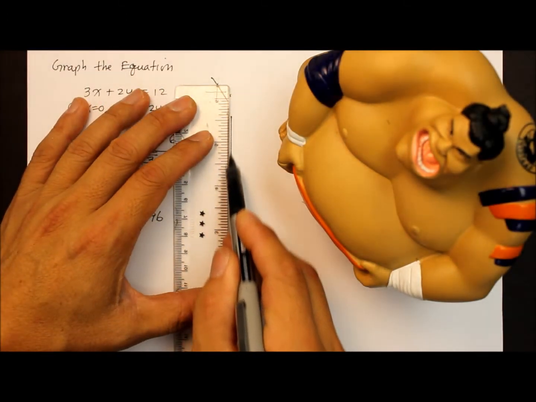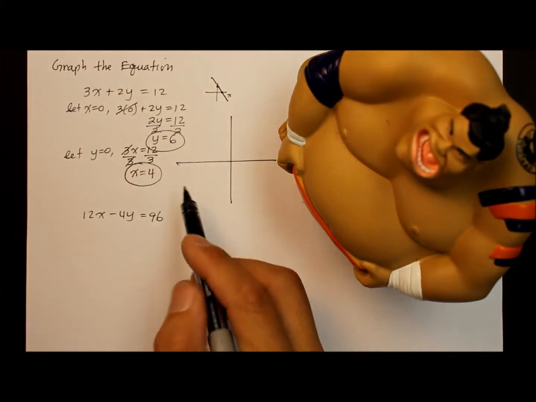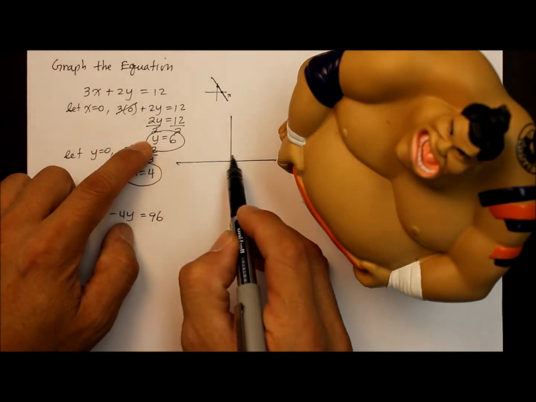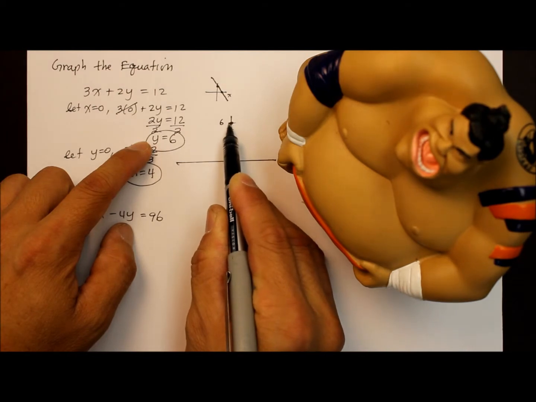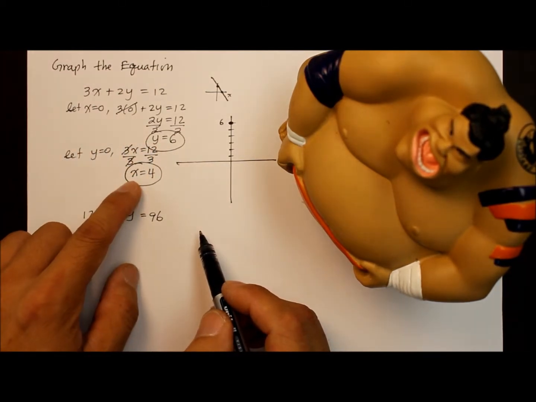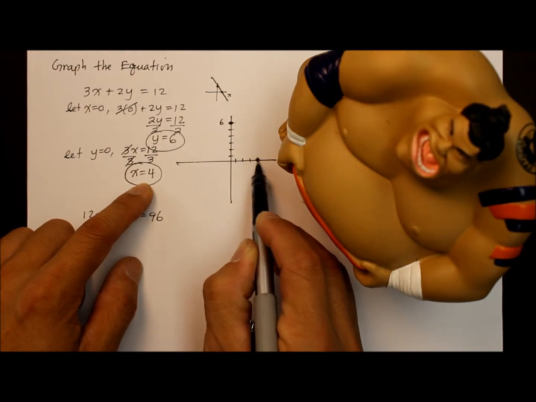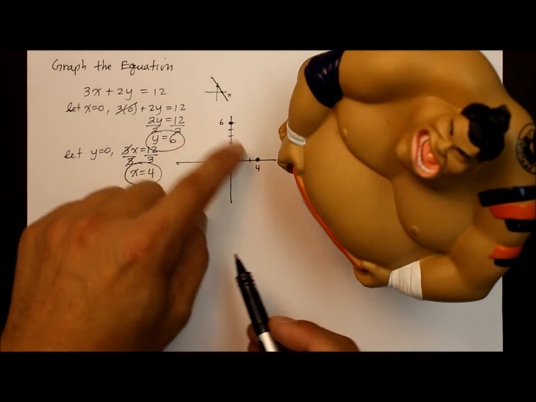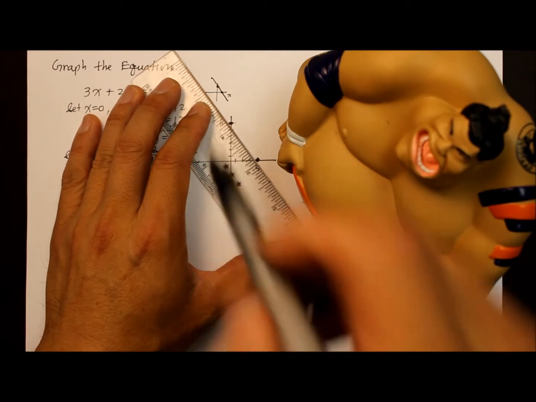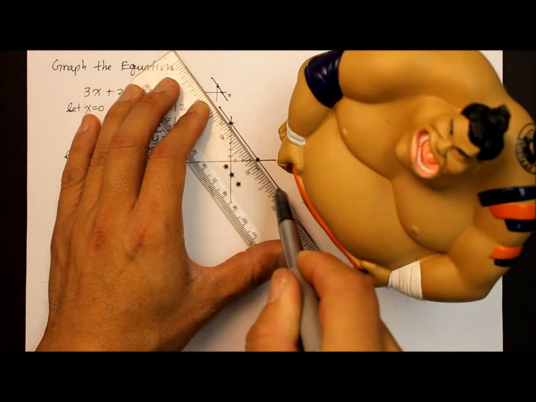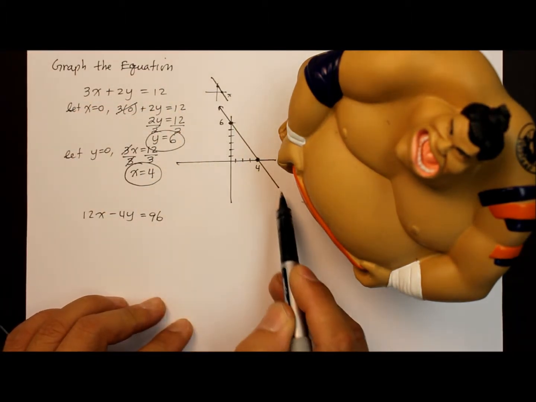And now we can actually draw that graph. Again, where will the line go through the y? At the 6: 1, 2, 3, 4, 5, 6. And where will we go through the x? At the 4: 1, 2, 3, 4. And since you need just 2 points to draw a straight line through it, there is our sloped line. This is our graph that represents the equation 3x + 2y = 12. Ta-da!